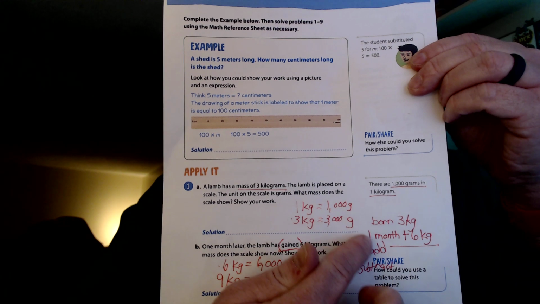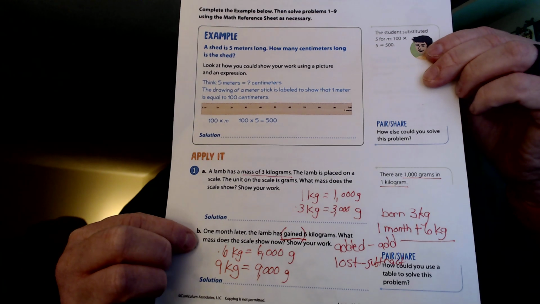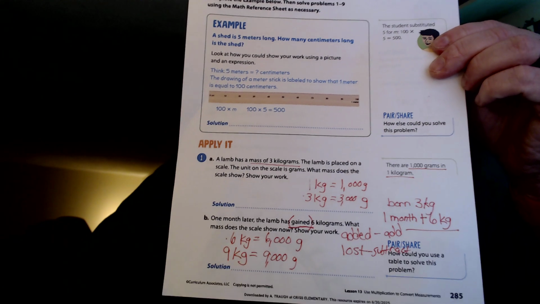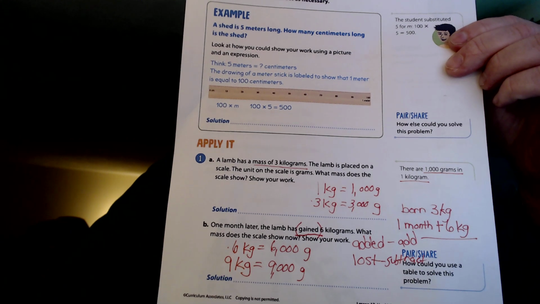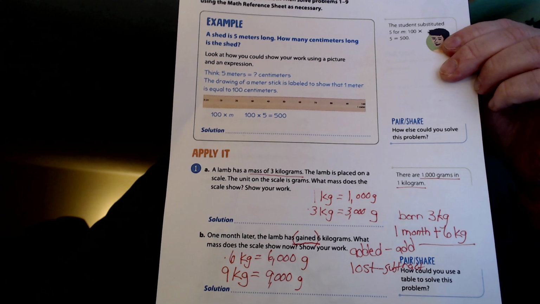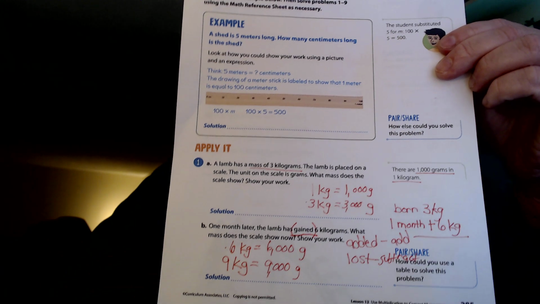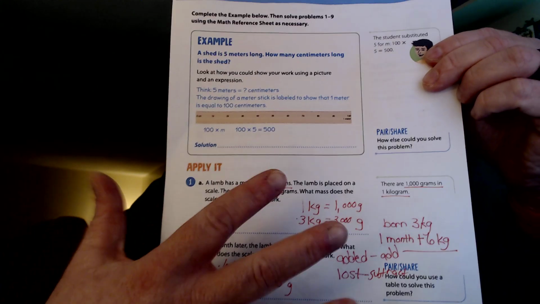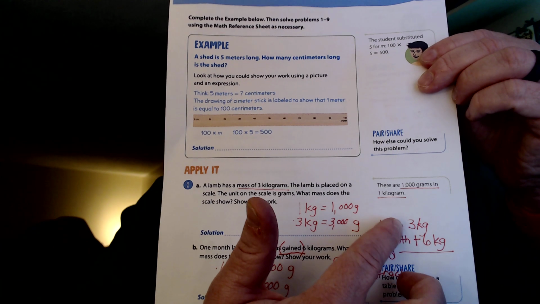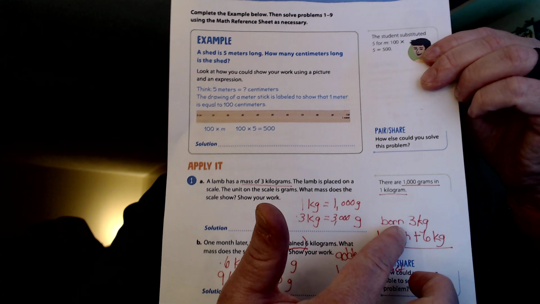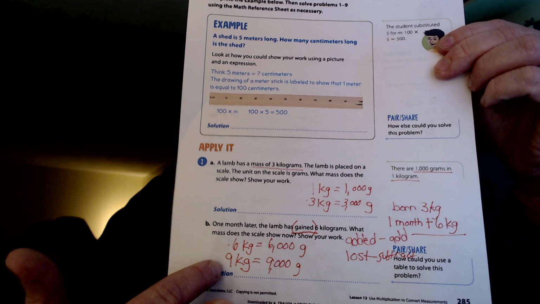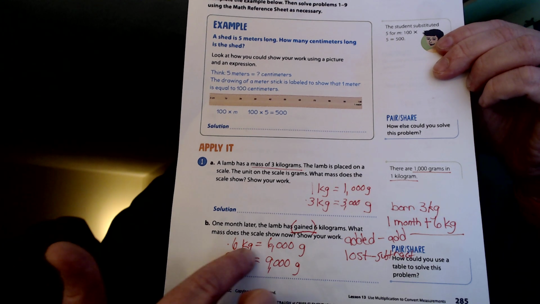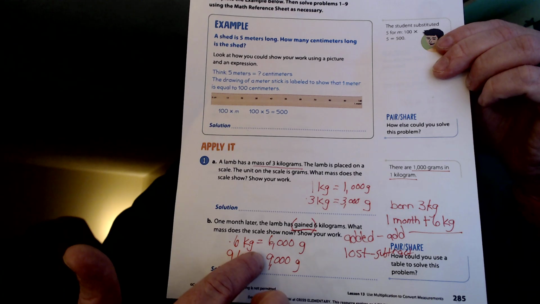At 1 month is this part. It says 1 month later, the lamb has gained 6 kilograms. What does gained mean? It means that we have to add. And adding 6 kilograms to 3 kilograms gives us 9 kilograms. 9 kilograms is equal to 9,000 grams. I understand that I have all of these things kind of all over the place, but mainly it's 3 kilograms, and when we convert 9 kilograms to grams, it gives us 9,000 grams.